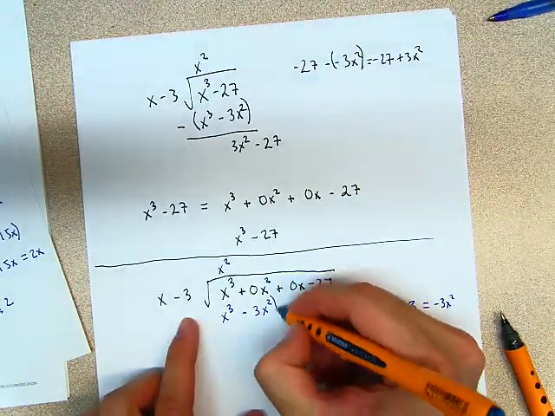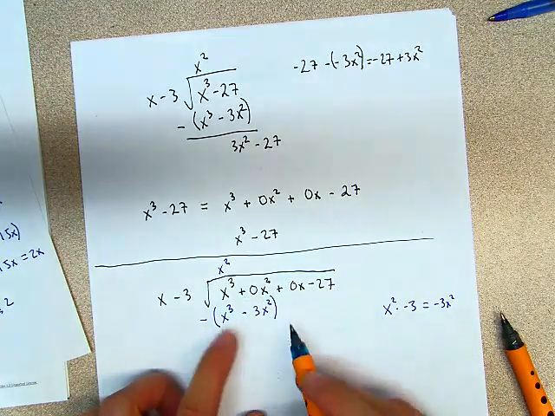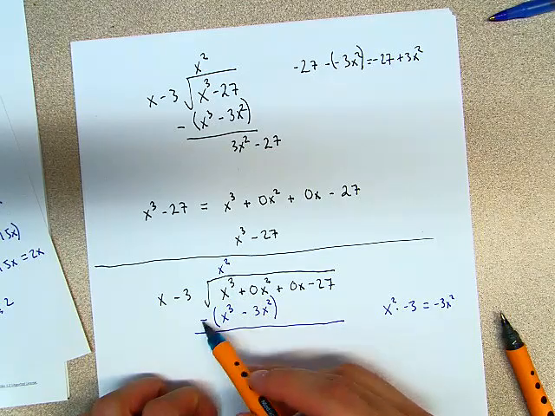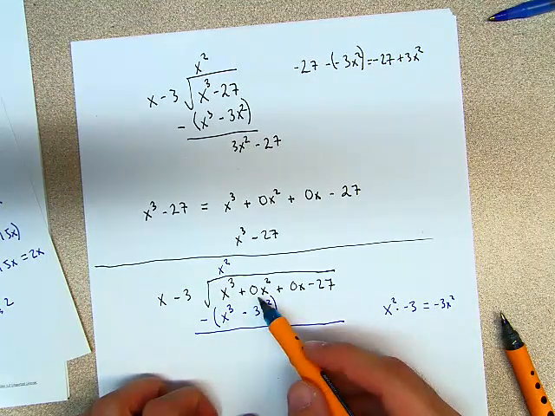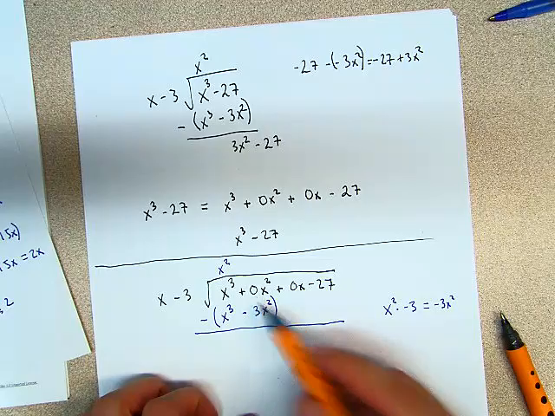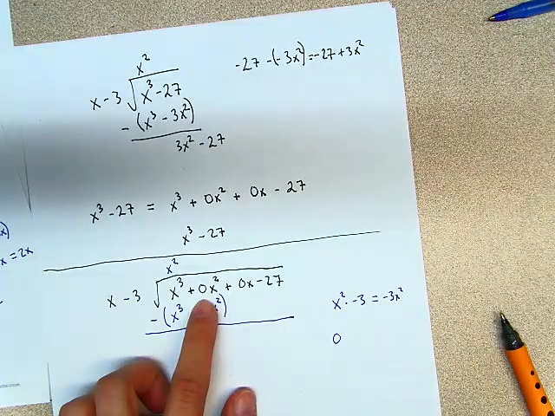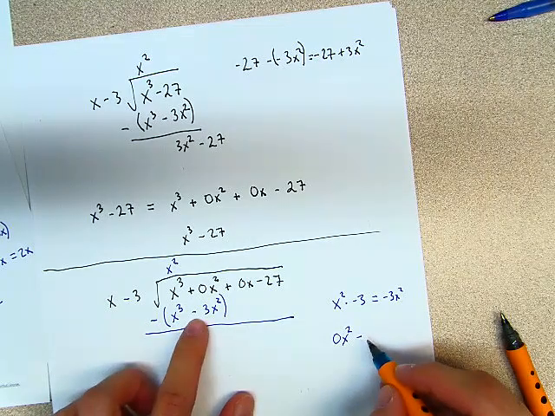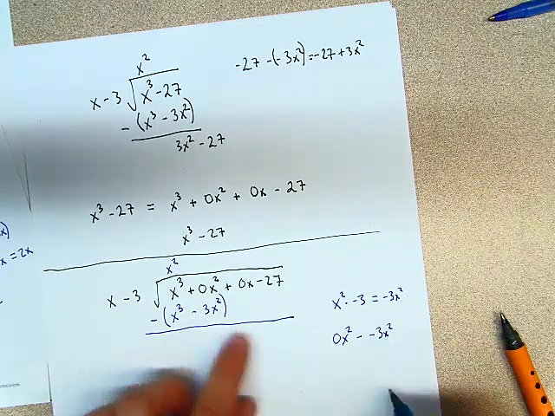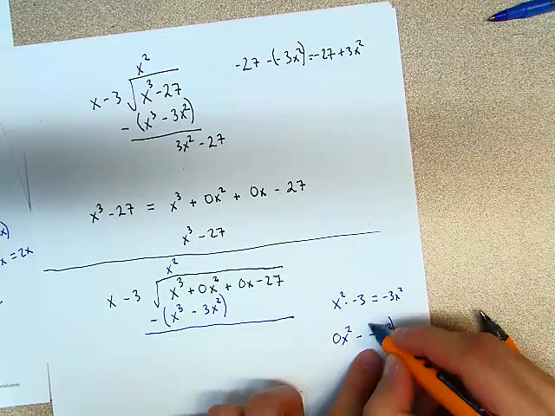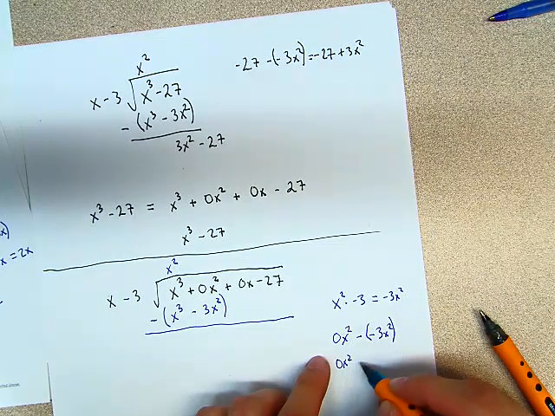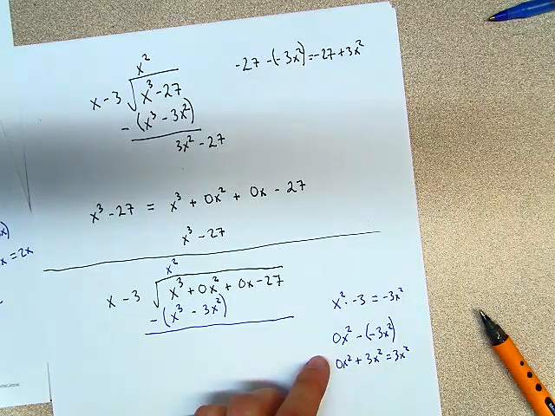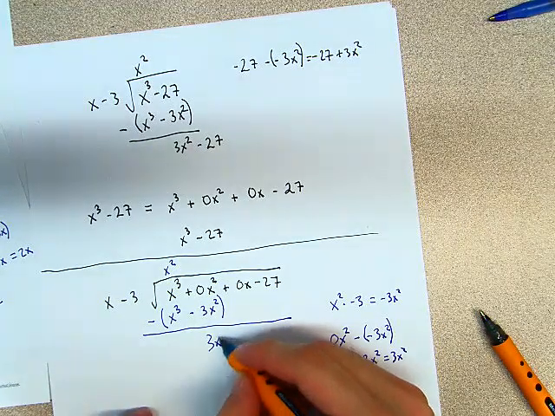So here, now what do we do? We just do our famous parentheses, parentheses, subtract. And then what do we get? We get x cubed minus x cubed is canceled. And now here, careful, you have 0x squared minus a negative 3x squared. And that gives you what? Parentheses, parentheses, this is 0x squared plus 3x squared, which is equal to 3x squared. Okay? So this is 3x squared.